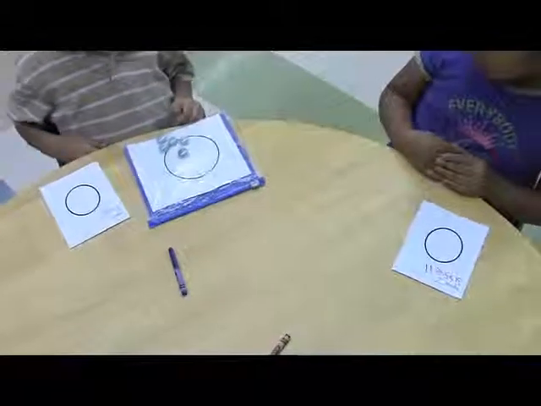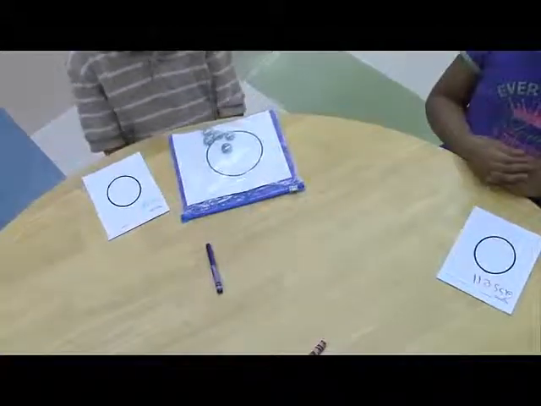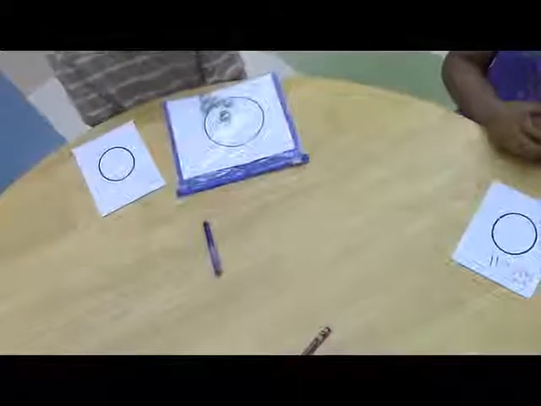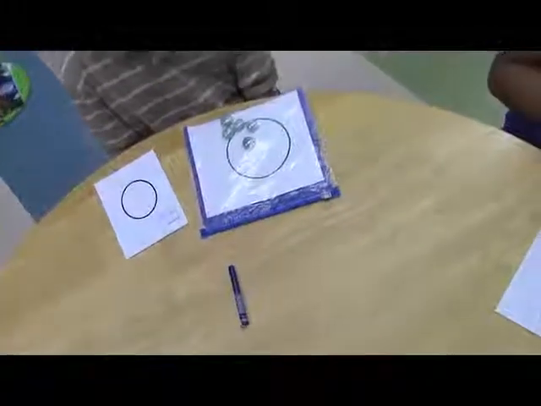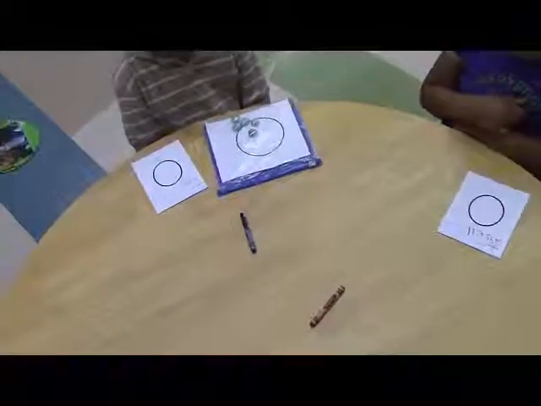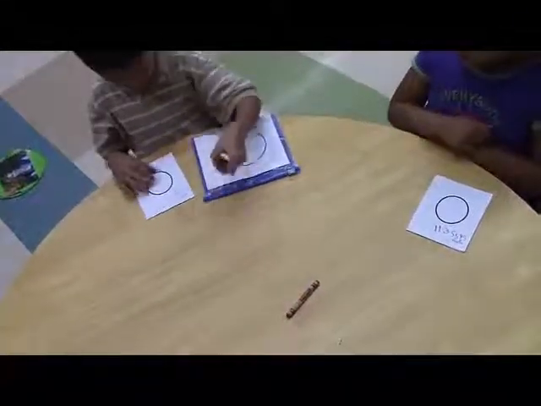How many marbles are in? 2. 2, okay, and how many out? How many marbles are out? 3. 3, okay, now take your color and draw your model. You too, Giselle?